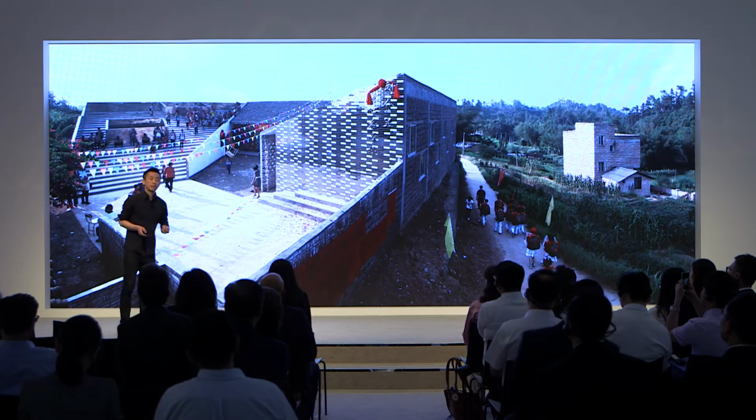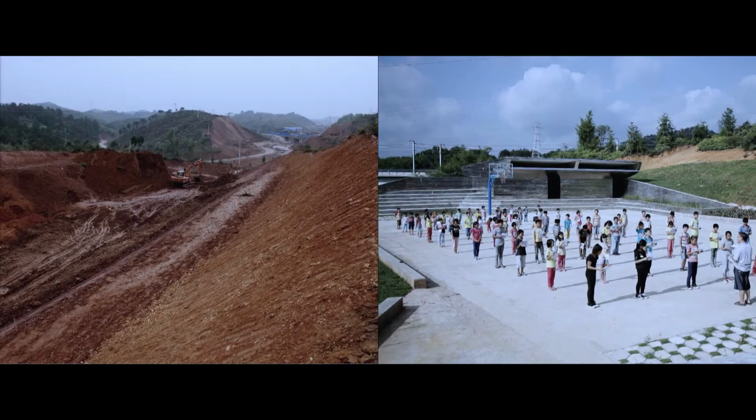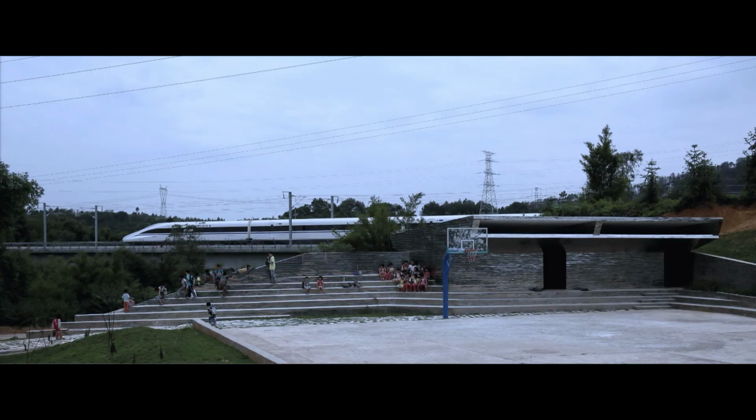This occurred to us in one of our school projects, the Mulan School in Guangdong province, where the high-speed railway had to be built through the site of the school, a massive cut in the earth. So we took the funding from the retaining wall, from the development of the railway infrastructure, and we added to it. We added a public space, an ecological toilet and a reed bed. Today, the high-speed railway runs right behind a new ecological and social infrastructure. So we think it's possible to combine different forms of infrastructure.